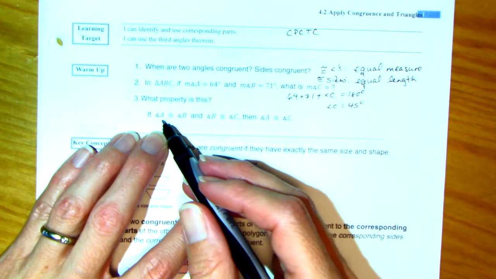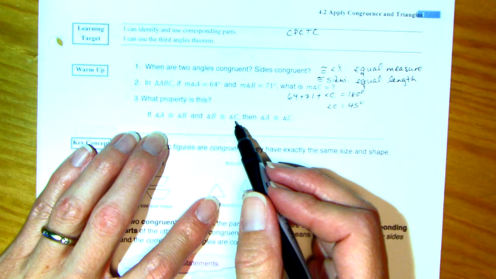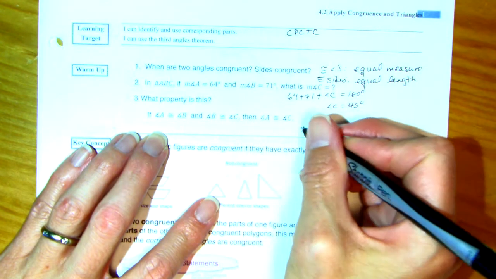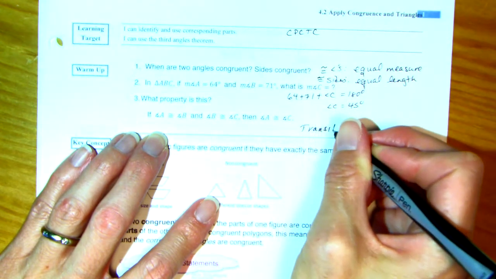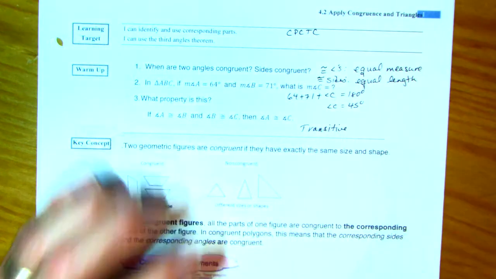What property is this? If A is congruent to B and B is congruent to C, then A is congruent to C. Transitive. Remember, transitive is like a fancy substitution. Okay?